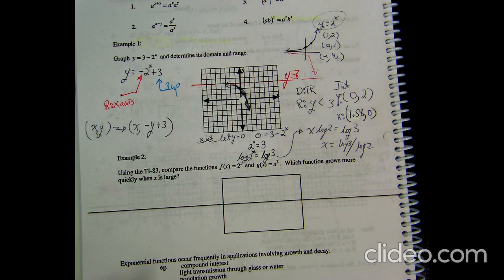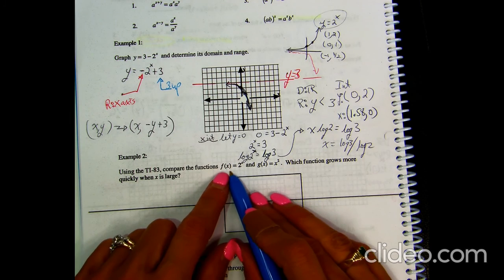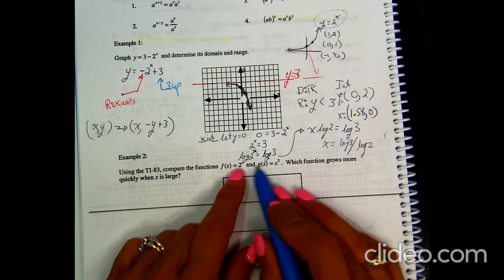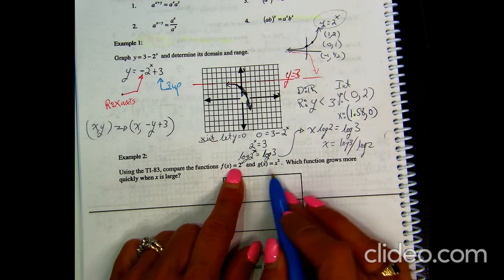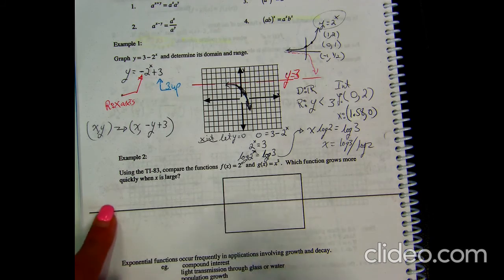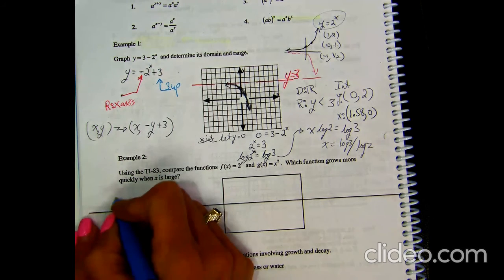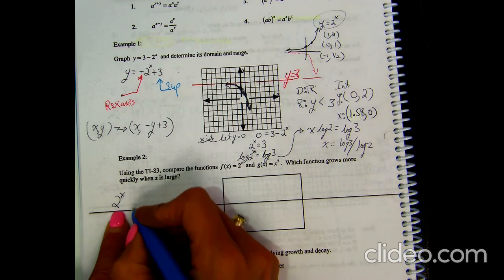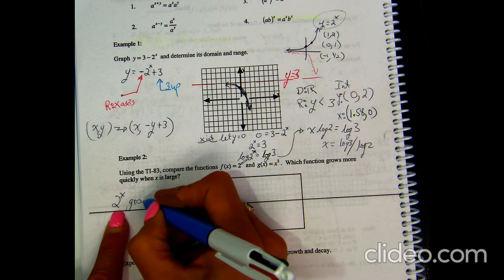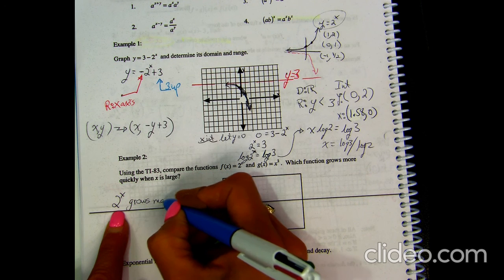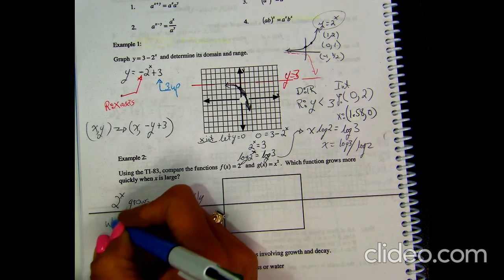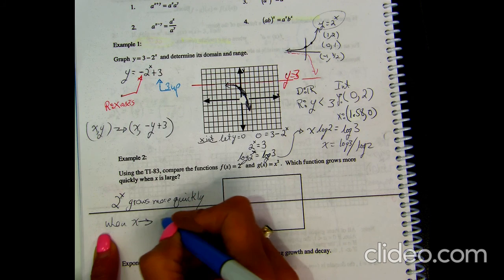Okay, so when you compared them and you just did that on your graphing calculators, 2 to the x started out bigger. Sorry, x squared started out bigger than 2 to the x, but as you go to infinity, an exponential function will always win. So 2 to the x grows more quickly when x is large, when x approaches infinity.